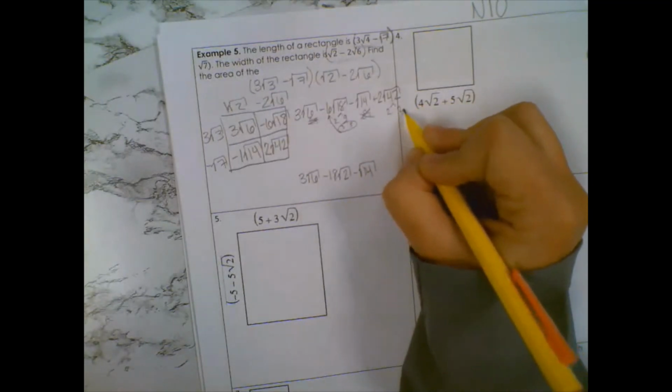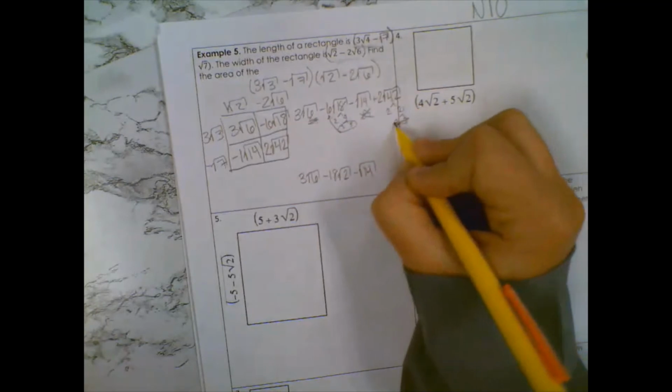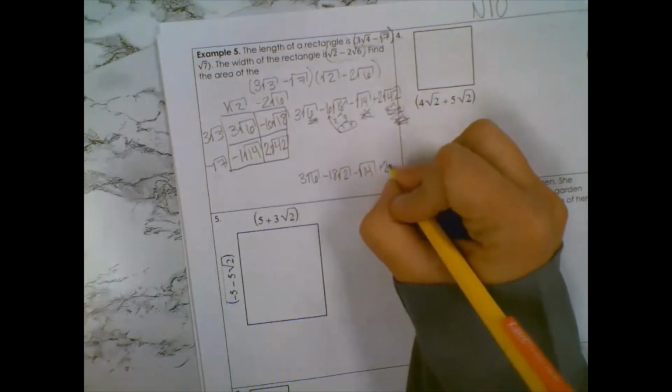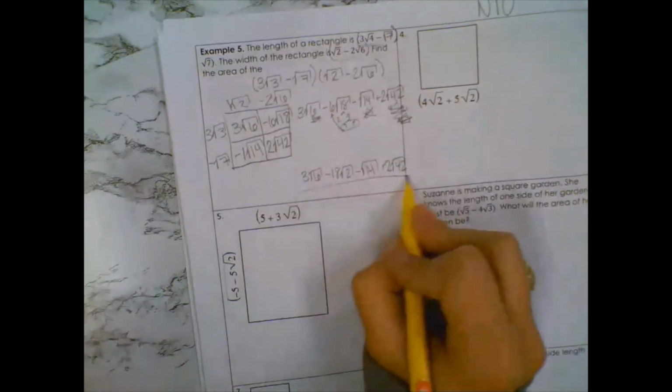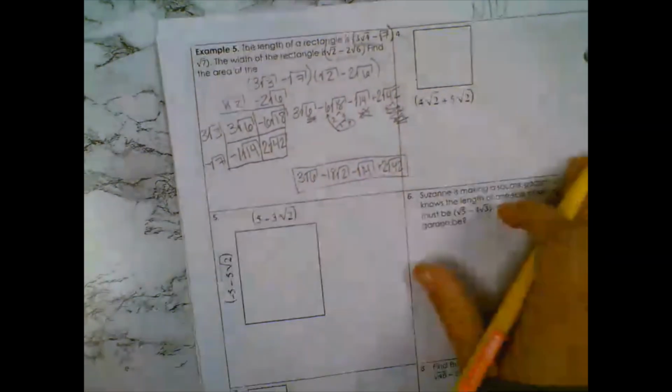42 breaks into 2 and 21, 3 and 7. Nothing combined, so it remains 2 root 42. And so I have no like terms, which means this is actually my final answer. There is nothing to combine.